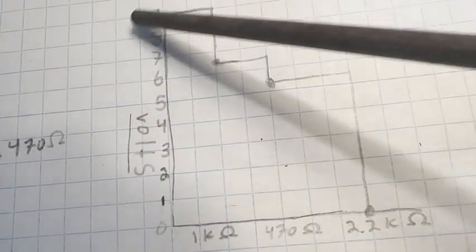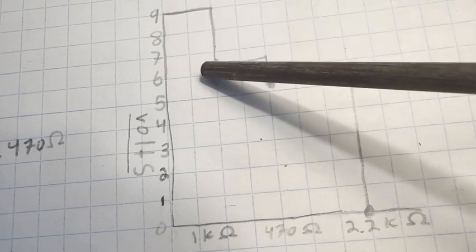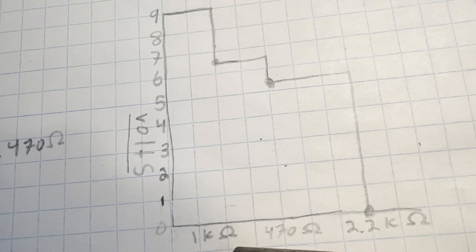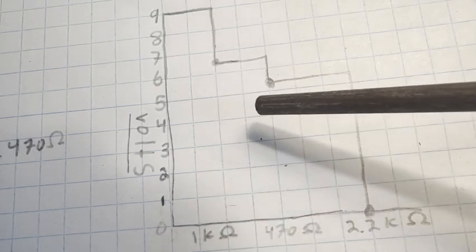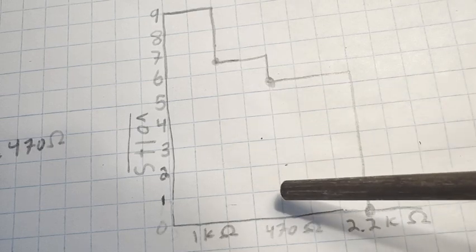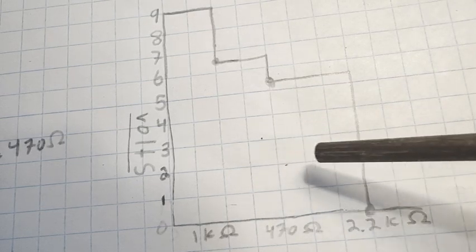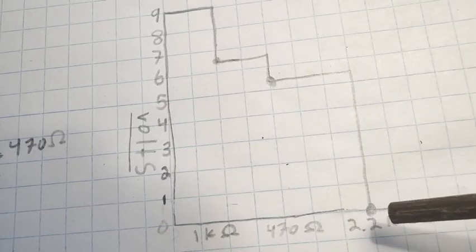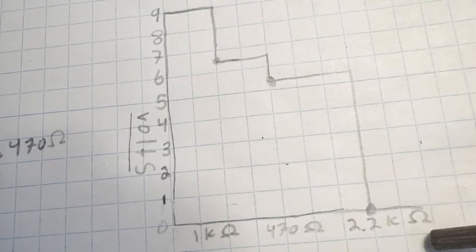You can see that the supply voltage starts at 9 volts, then drops down to around 6.5 volts after the 1k ohm resistor consumed a portion, which then eventually drops down to around 5.3 volts, indicated here, and that portion was consumed by the 470 ohm resistor, and the remainder 5.3 volts is consumed by the 2.2k ohm resistor.